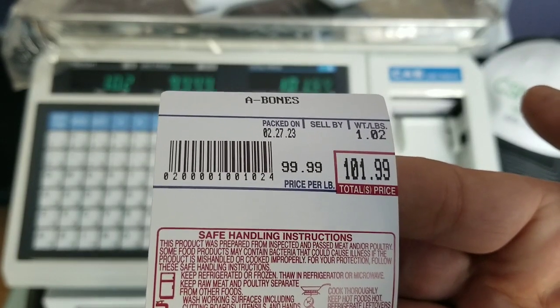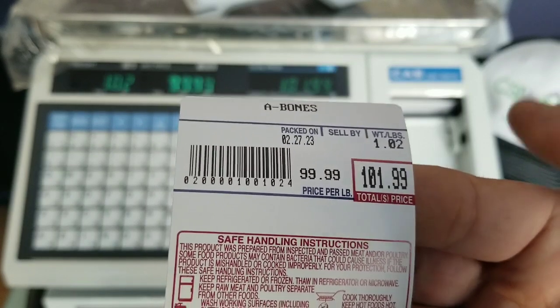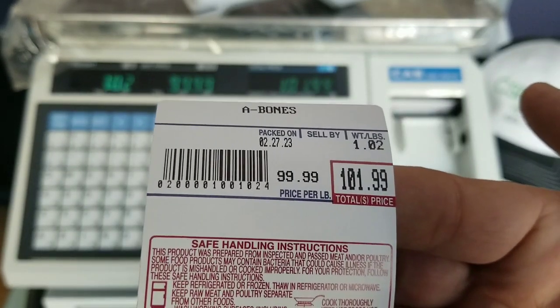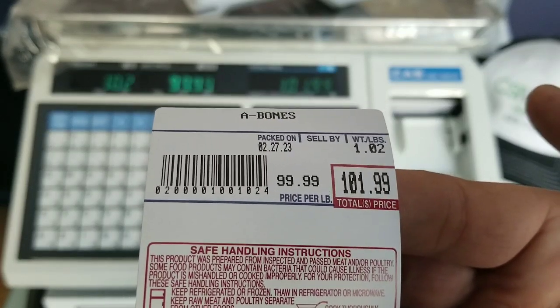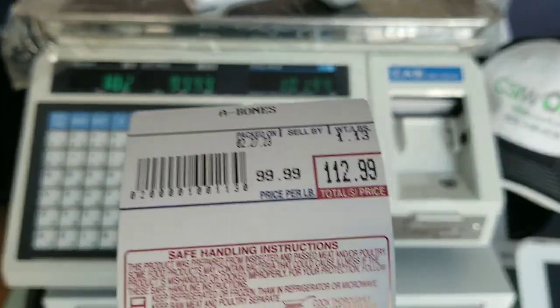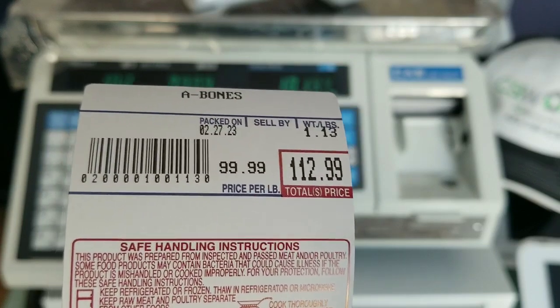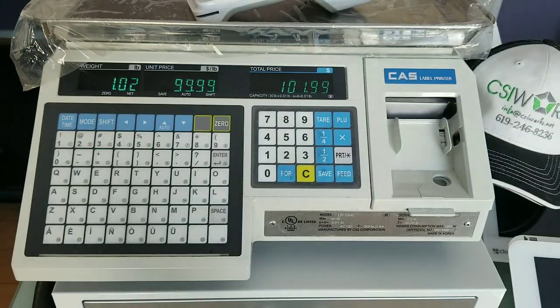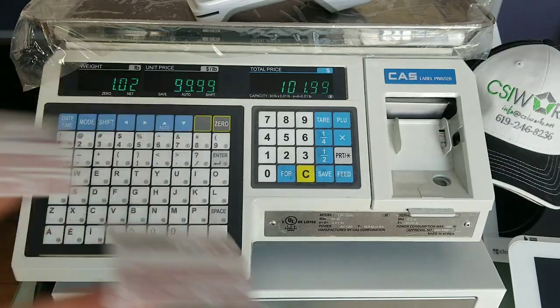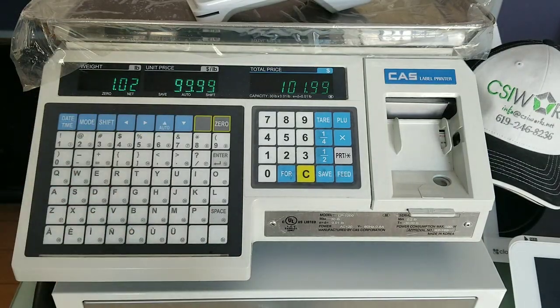However, what we are embedding is not the total price, so not 101.99, but 1 pound and 2 ounces. You see that 102. So this is the same thing here. We're embedding 1 pound 13 ounces instead of $112. And now this barcode is weight embedded instead of price embedded.